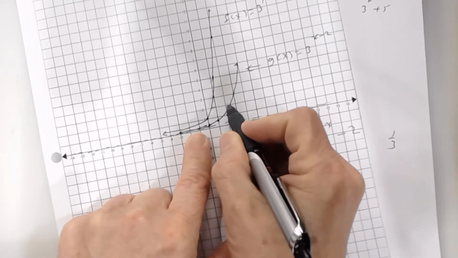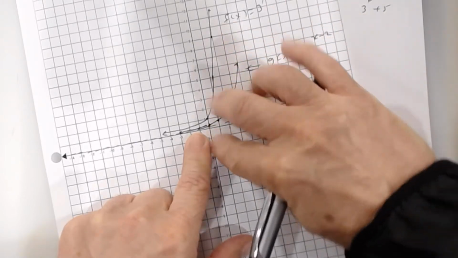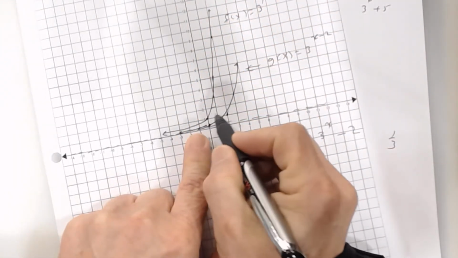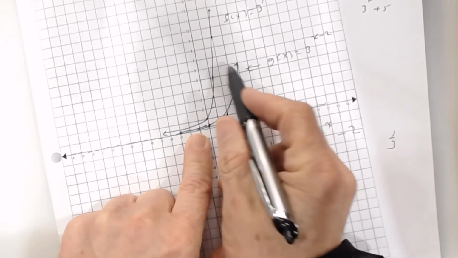1, 2. You can't see it. It's really supposed to be, all this space right here is supposed to be 2 units this way. So all these are supposed to be how many units? 2.